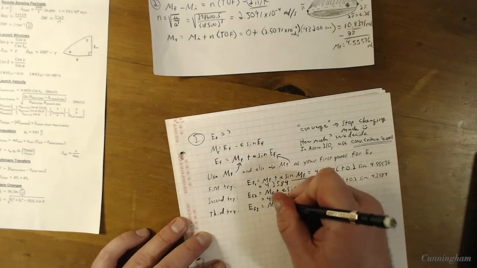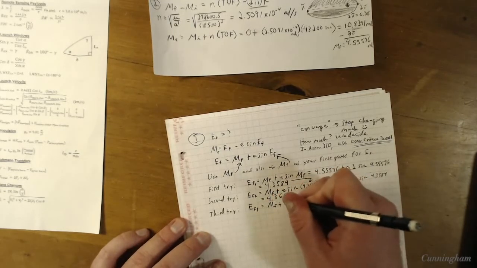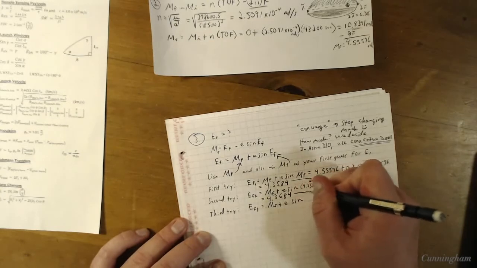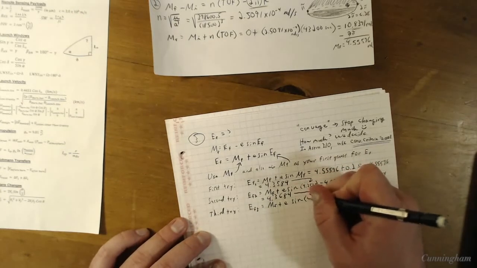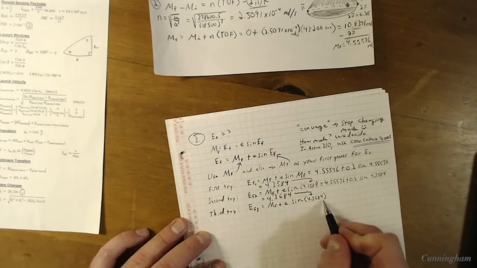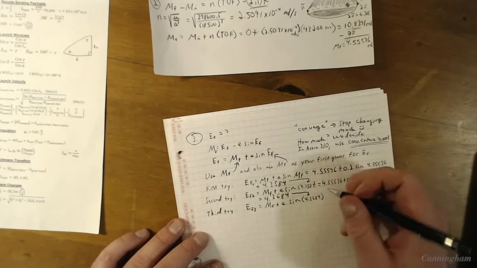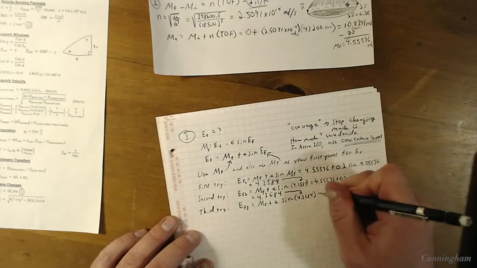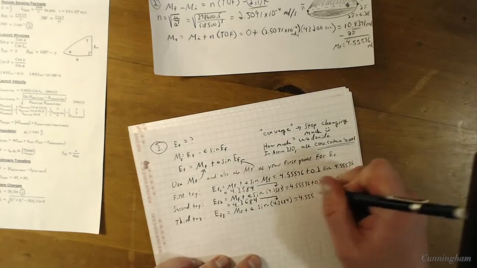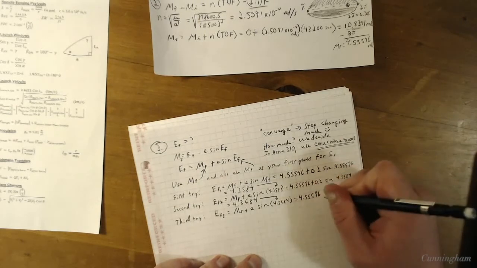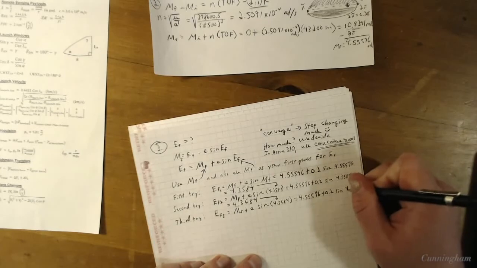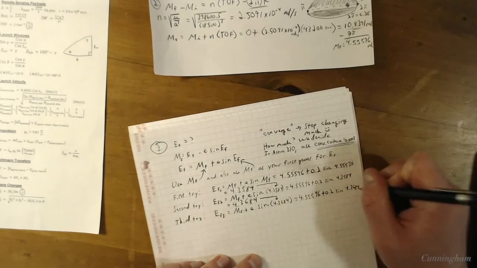So it's still going to be mean anomaly final. Hopefully you start noticing the pattern. Eccentricity, sine of what we got for the previous iteration, 4.3684. Notice I am carrying 4 digits after the decimal. 4.5559 plus 0.2 sine of what we got from before, 4.3684.